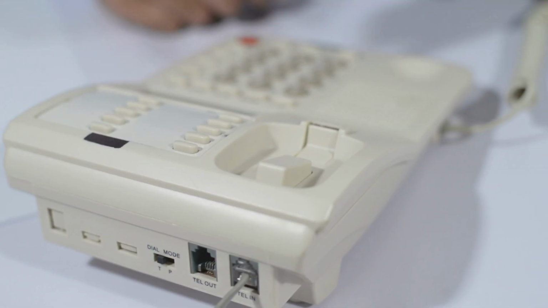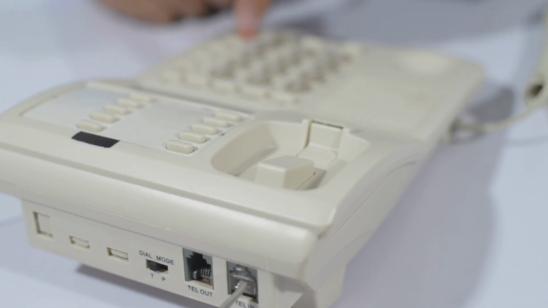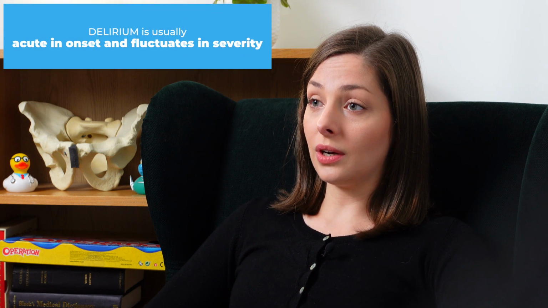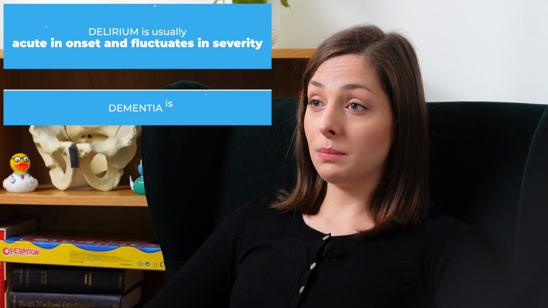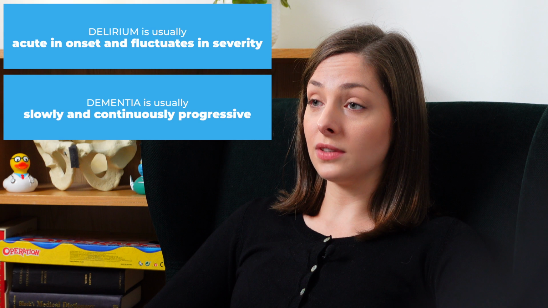Once you've finished your initial assessment, consider taking a collateral history from the patient's next of kin, a relative, a friend, or a neighbour who knows them particularly well. They'll be able to tell you whether there's been a change in their cognition level and whether this has happened fairly acutely. It can be difficult to tell delirium apart from dementia, but generally, delirium has an acute onset and a fluctuating course, so it may change throughout the day, whereas dementia tends to be progressive and may show signs of deterioration over a longer period of time.